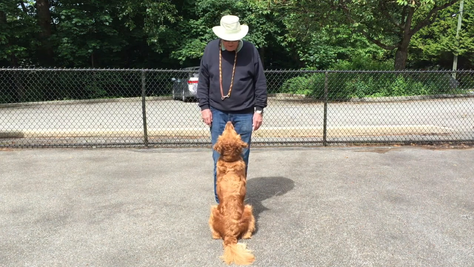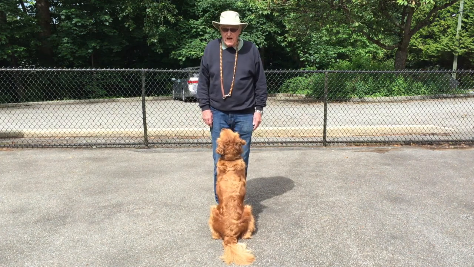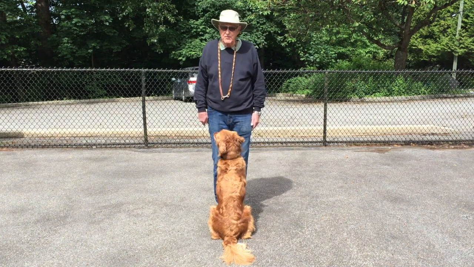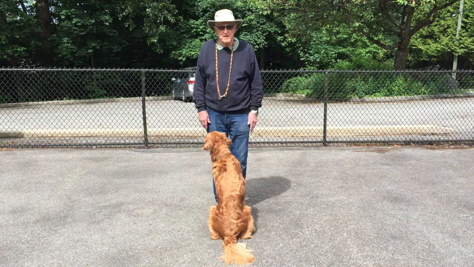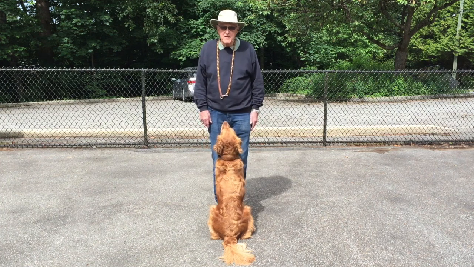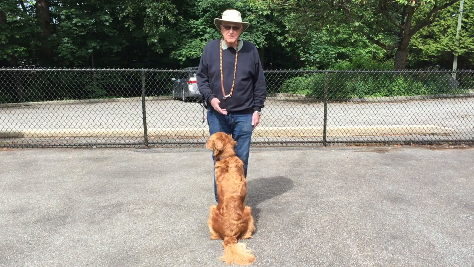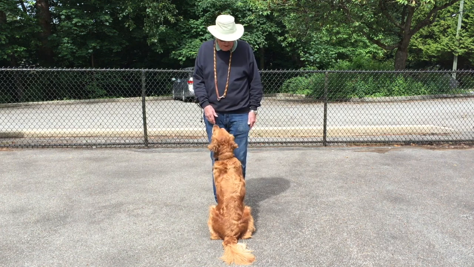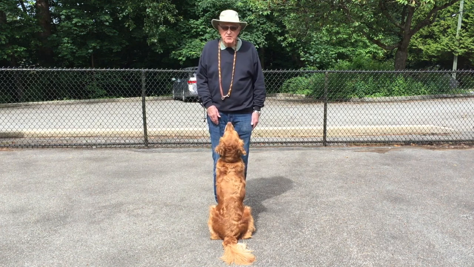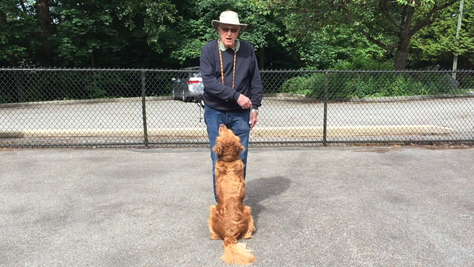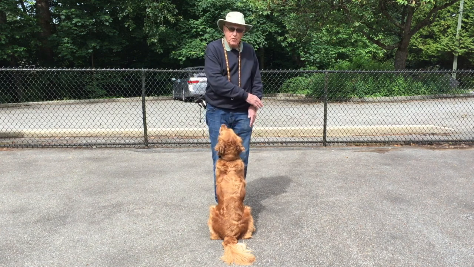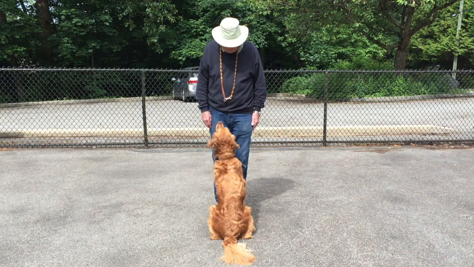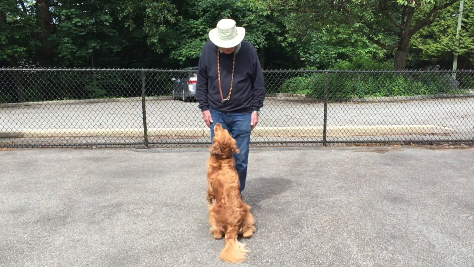If I'm working him on a finish, I want him to go around me. If it's an around finish, I do both finishes, by the way, arounds and swings. But if it's an around finish, let's say that it is, I'm going to ask my dog to come around my body to this point. Finish. Heel.